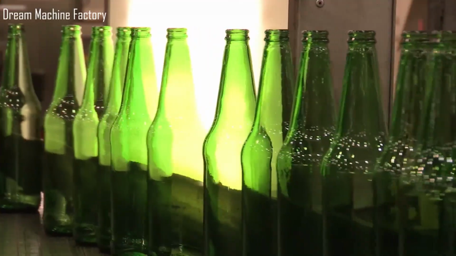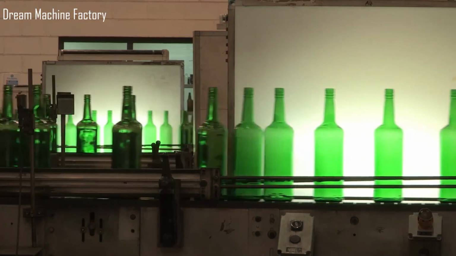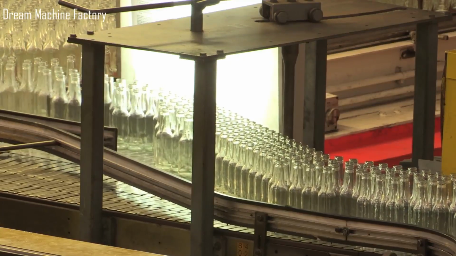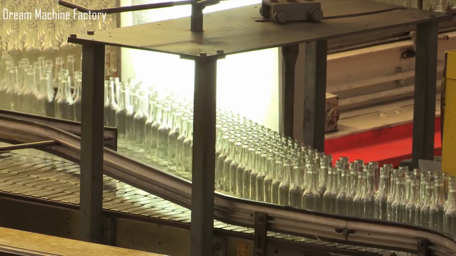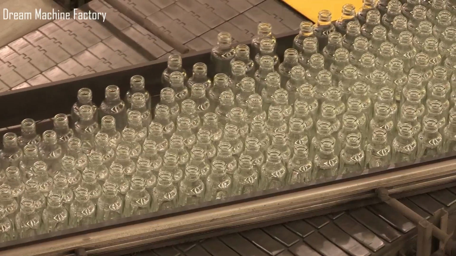Every bottle undergoes rigorous electronic, mechanical, and manual inspections to detect imperfections. Defective containers are removed for recycling, ensuring only flawless, high-quality bottles proceed to filling or shipment.